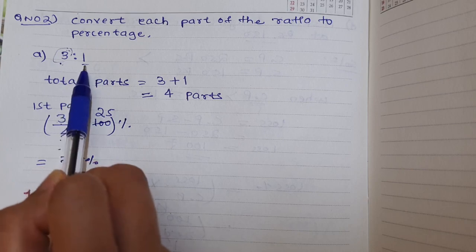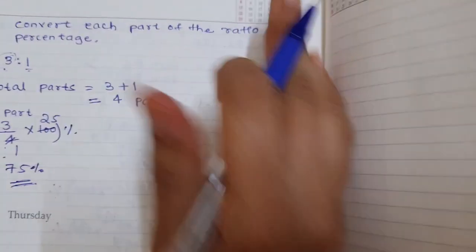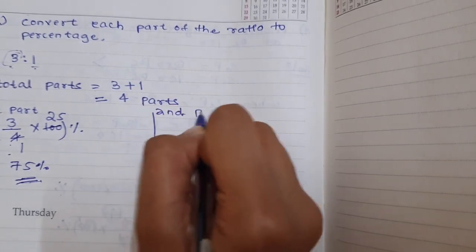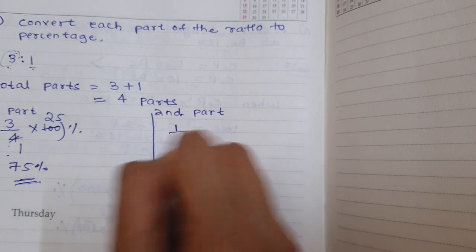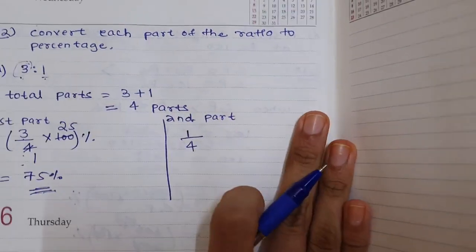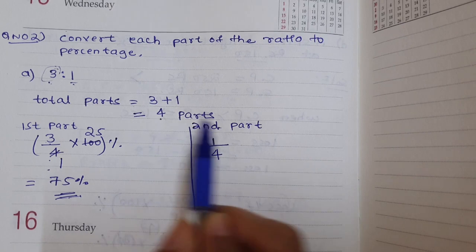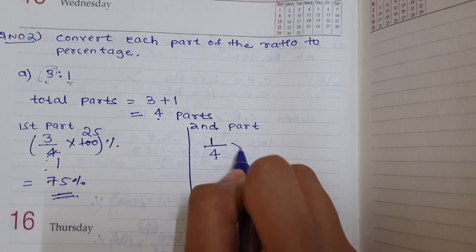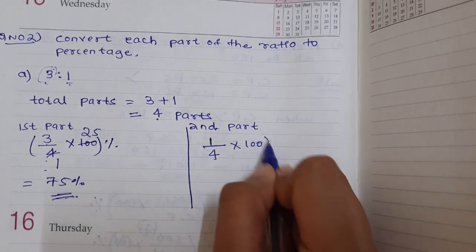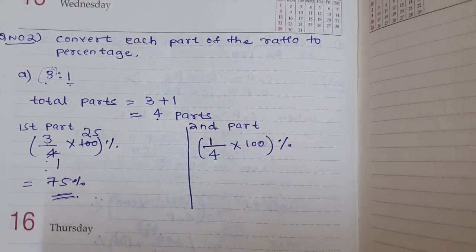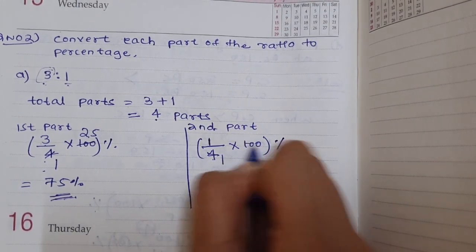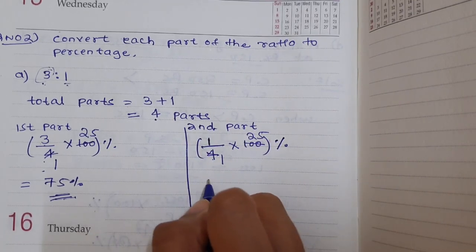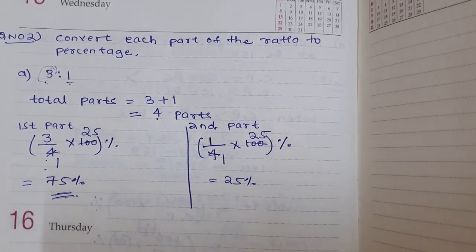Now we have to find the percentage for this part. Let me find for the second part. Second part is 1. 1 out of 4. Total is 4. So we are finding the percentage for 1 out of 4. Now convert this into the percentage. Just multiply this with 100 and put a percentage symbol. Now simplify this. 4 ones are 4. 4 25s are 100. So 25 into 1 is how much? 25 into 1 is 25%.